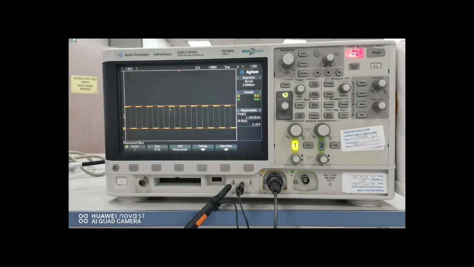That's all for the brief introduction to the oscilloscope that we use in UiTM Pulau Pinang. Thank you.